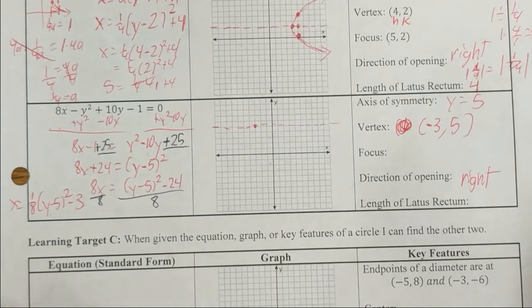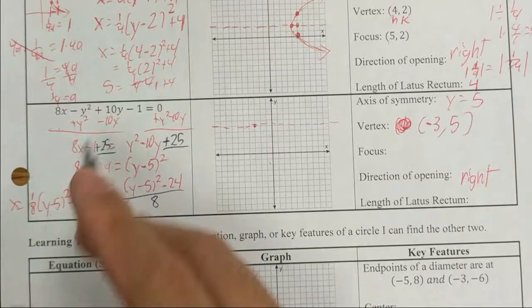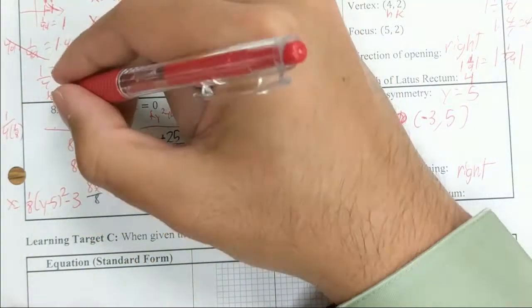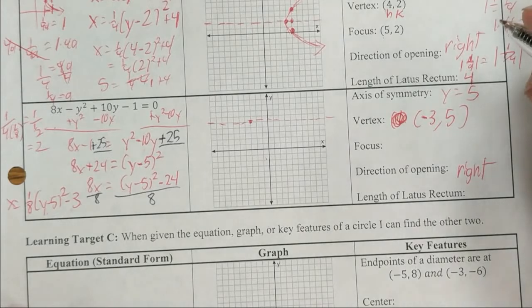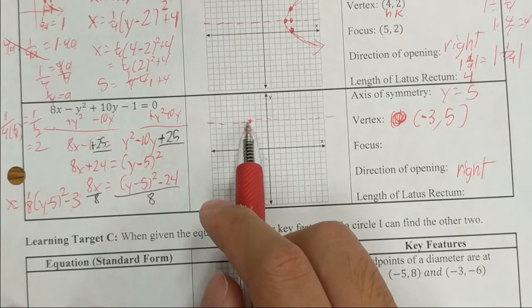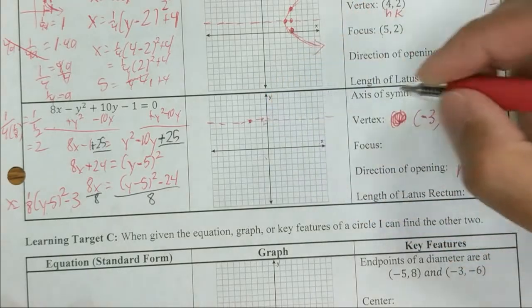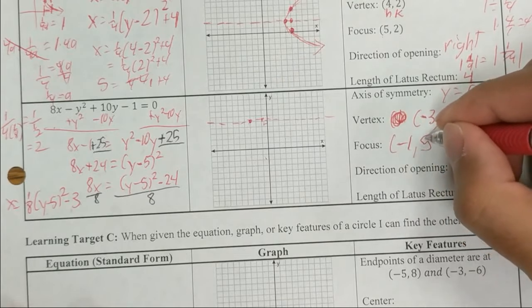To get the focus, I need to do 1 over 4a. So a is 1/8, so 1 over 4 times 1/8 becomes 1 over a half, which becomes 2. So the focus is 2 units away from the vertex, and again, the focus is always inside the parabola. So 2 units to the right, because it opens to the right. 2 units to the right of (-3, 5) would be (-1, 5).